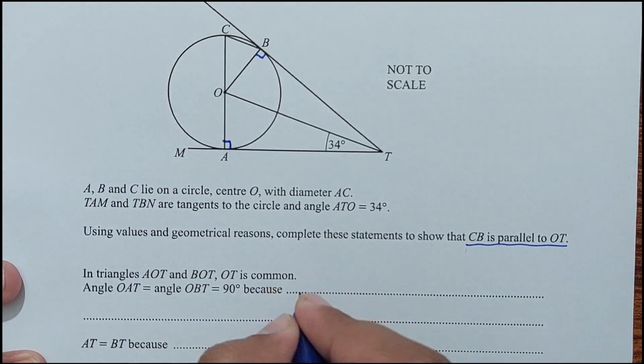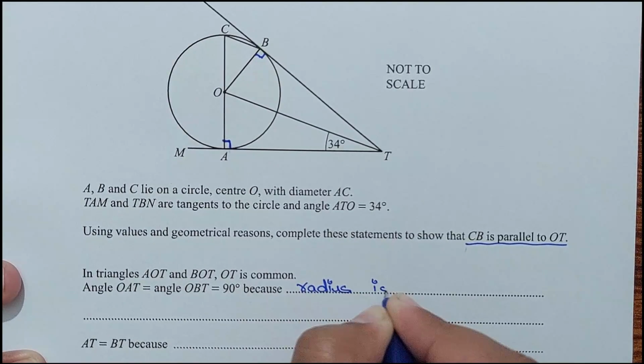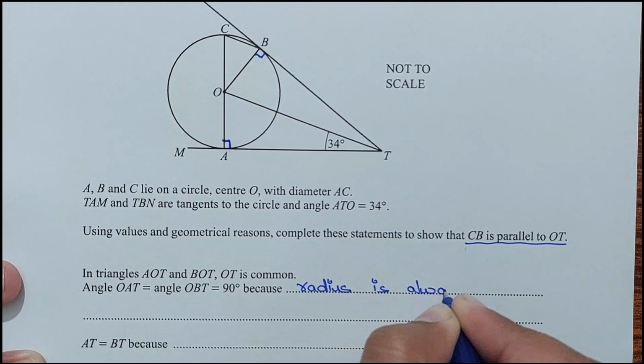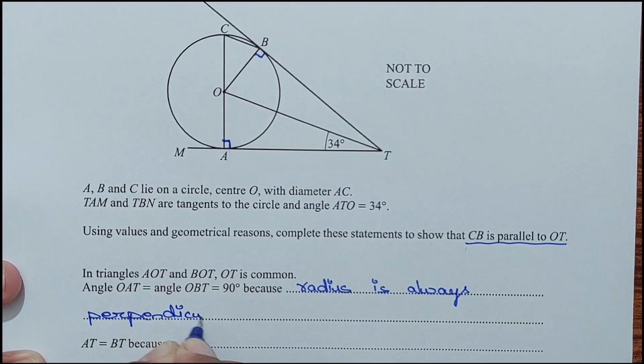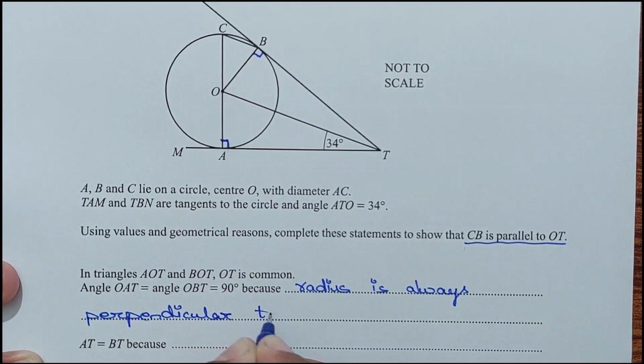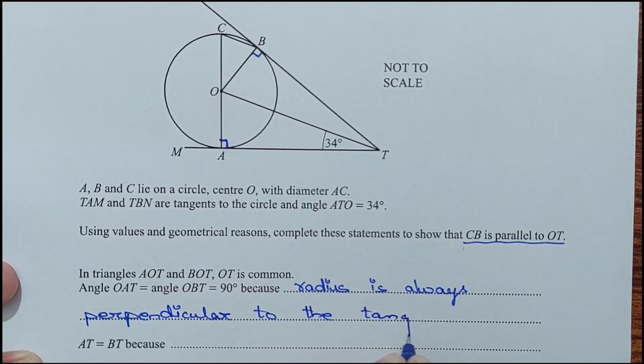So we can say that the radius is always perpendicular to the tangent, right?